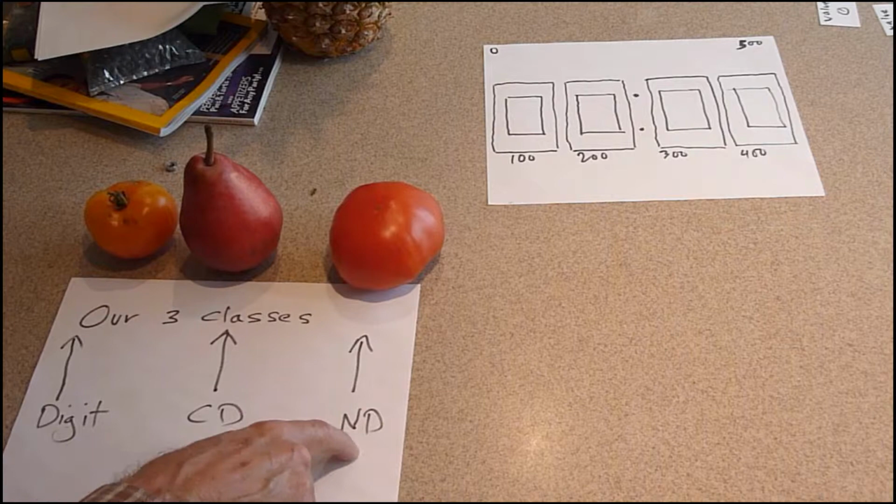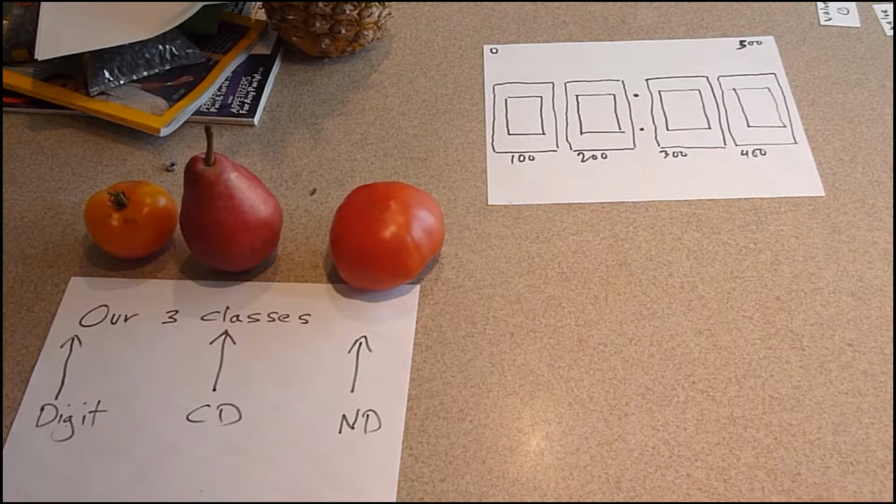Large red tomatoes are going to represent number display objects. Pears, clock displays, and the yellow tomatoes, digit objects. All right? So you've been working with these, so you have a sense of what the code is in each of these classes.